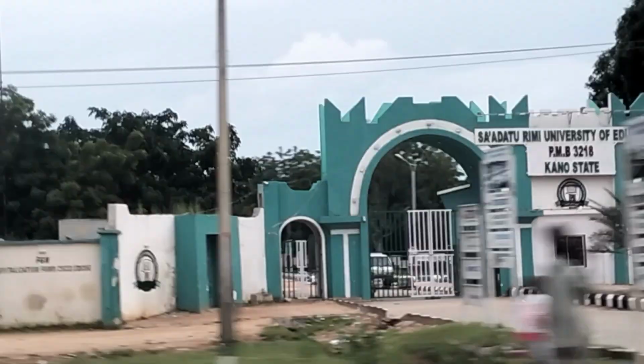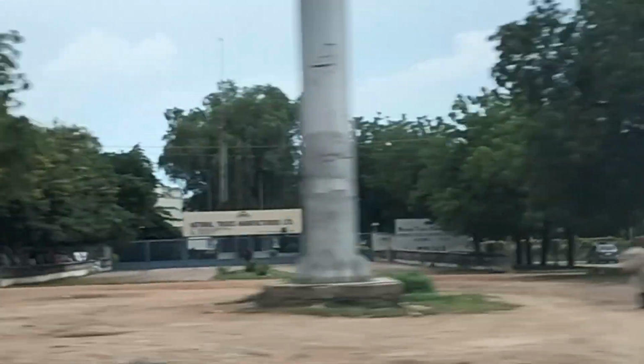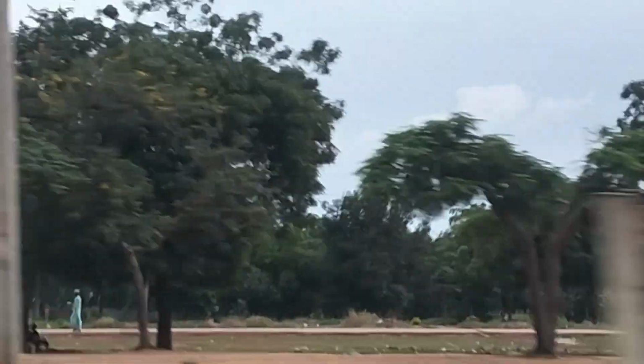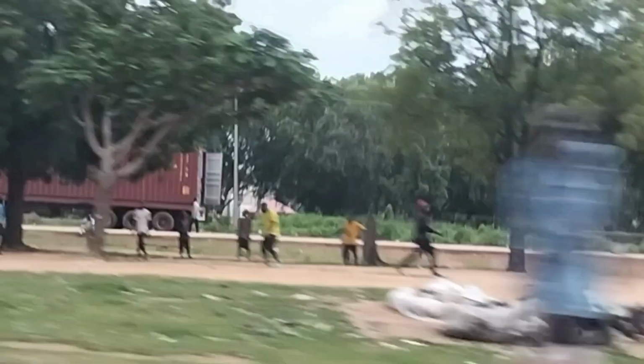Don't forget, I told you every state in Nigeria has a nickname, like Akwa Ibom State, the land of promise. Cross River State is the people's paradise. Benue State is the food basket of the nation. So Kano is the center of commerce. That is the nickname for Kano, Center of Commerce.